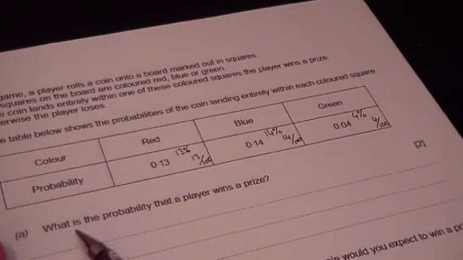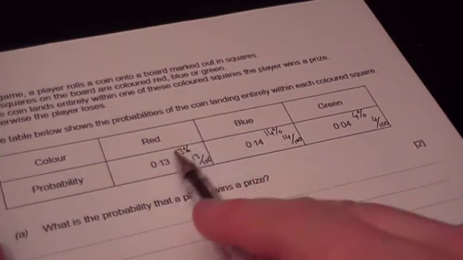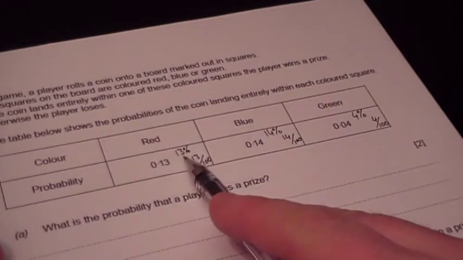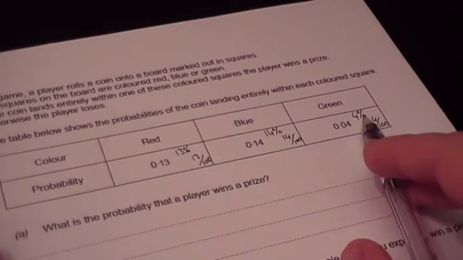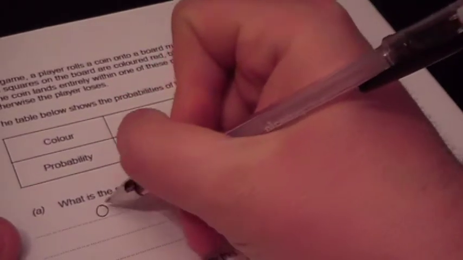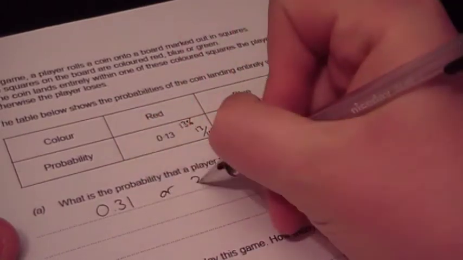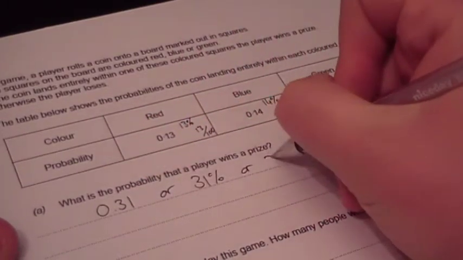Now the probability a player wins a prize, it was if it landed on any of these. And 13 and 14 and 4 comes to 31. So we can present our answer as 0.31 or 31% or 31 out of 100, whatever you prefer.